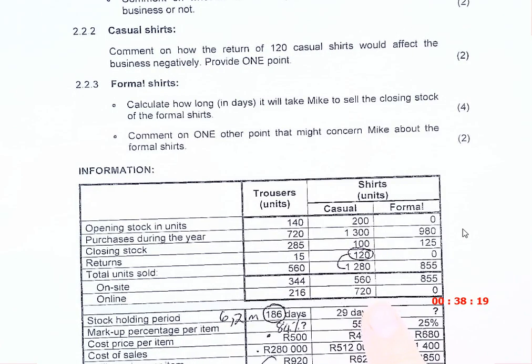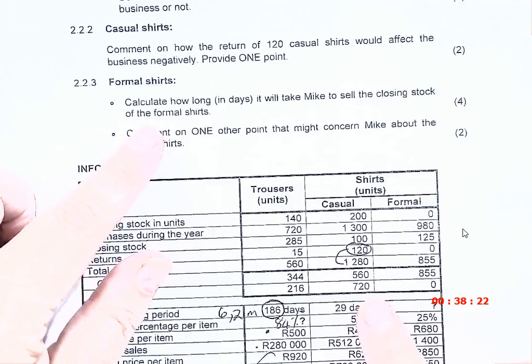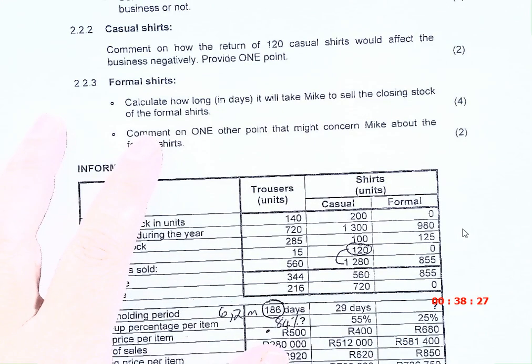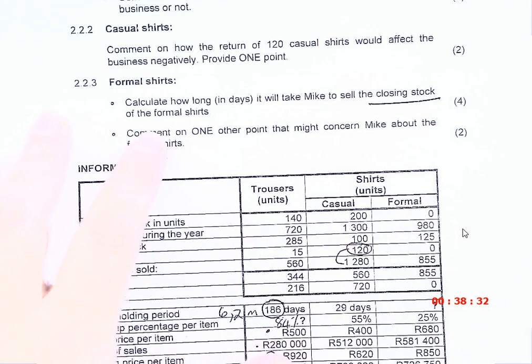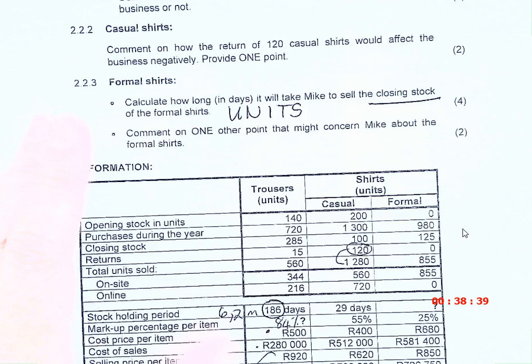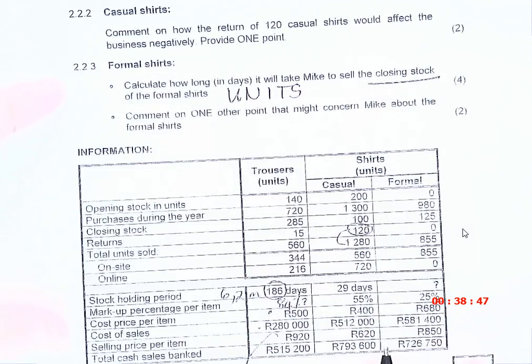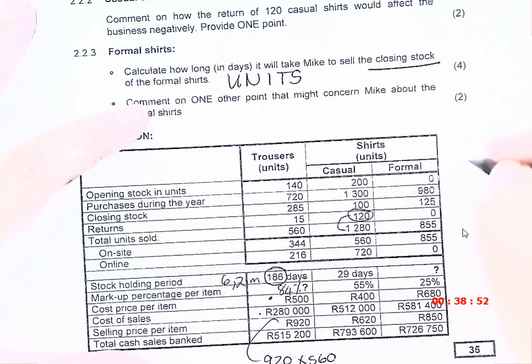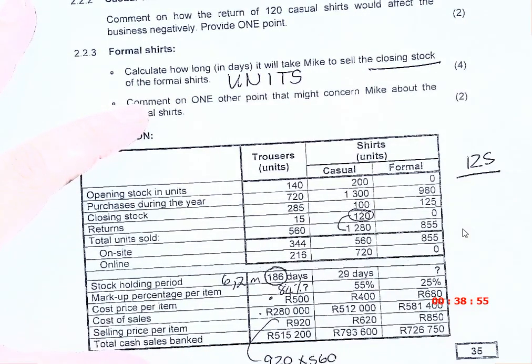Next thing they ask, calculate how long in days it will take Mike to sell the closing stock. Now, look at me. This is important. Closing stock, not average stock. Number one. Second thing, I'm telling you, work in units. You've got the option of working in rands or units. Units is smaller amounts, it's quicker, it's easier. So, stock on hand. It's closing stock, which is, this is formal, ne? 125 over cost of sales.